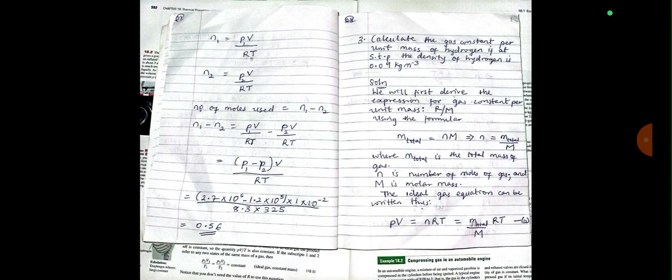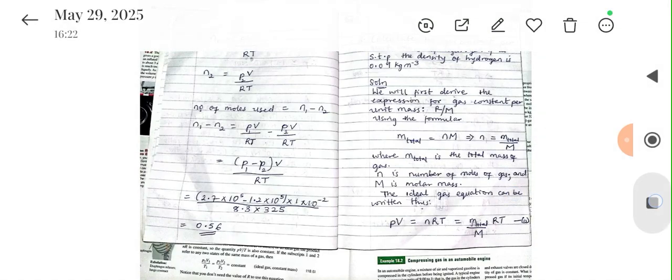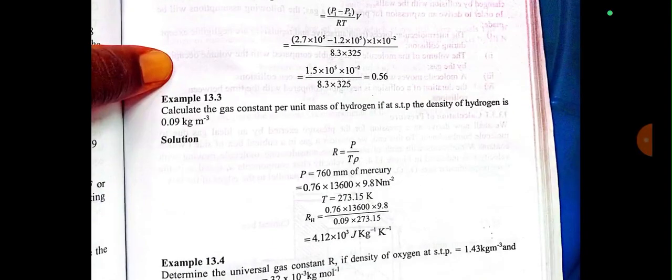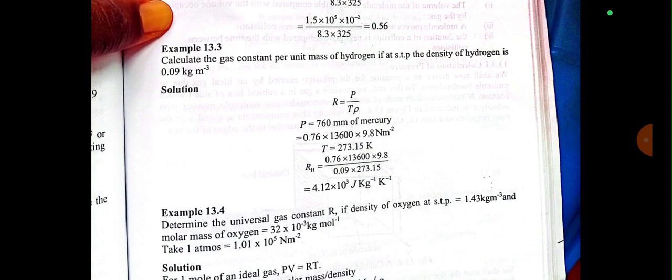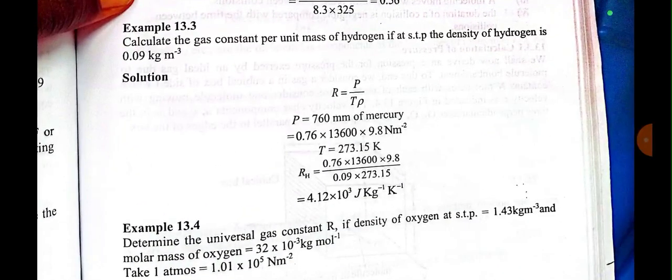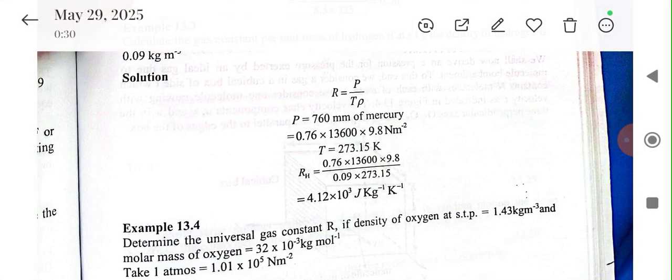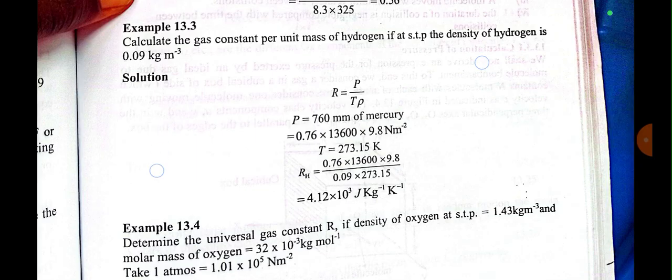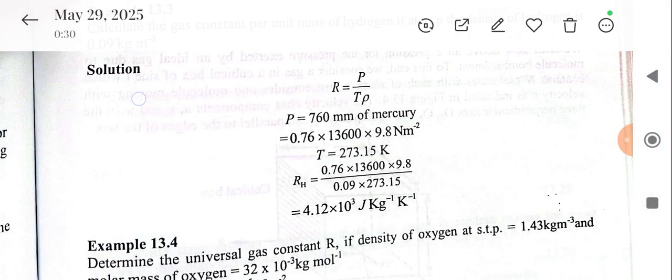So the number of moles of gas used is that. Then the next example is: calculate the gas constant per unit mass of hydrogen at STP. The density of hydrogen is 0.09 kilogram per meter cube.